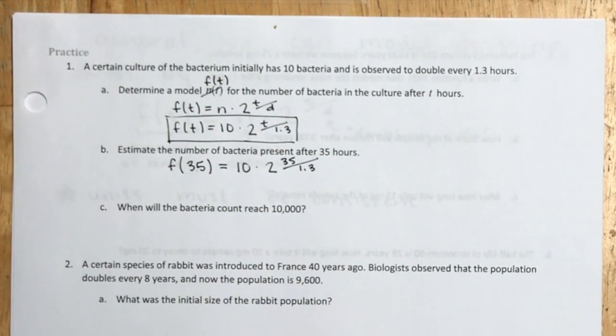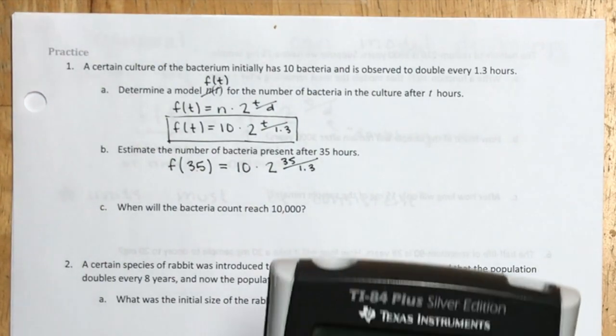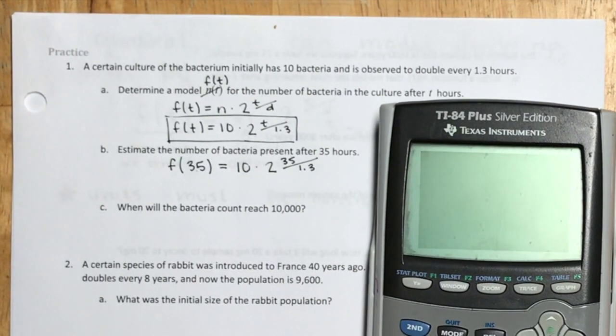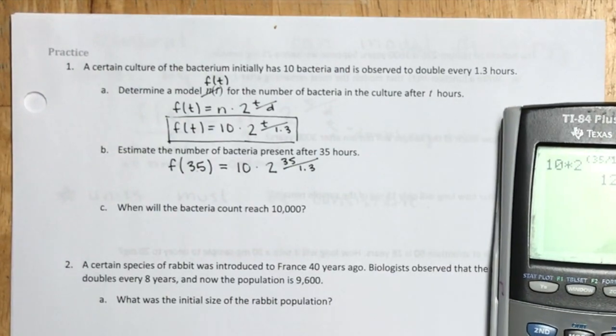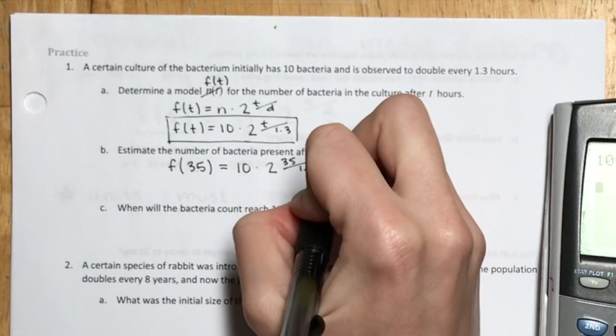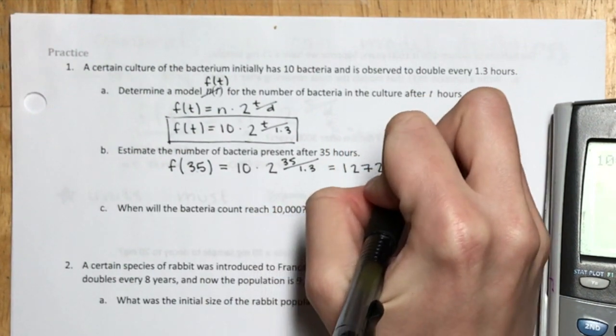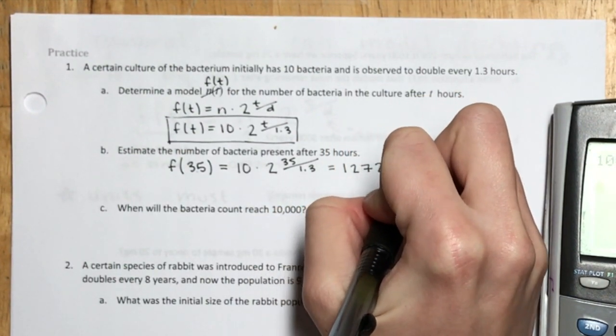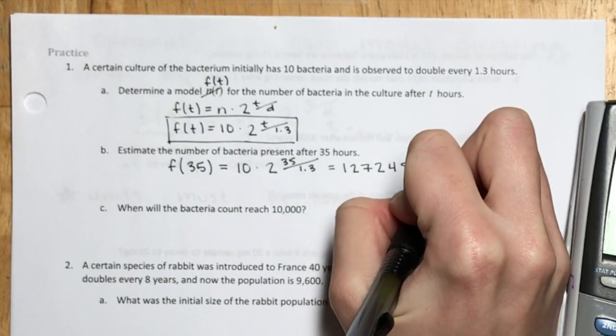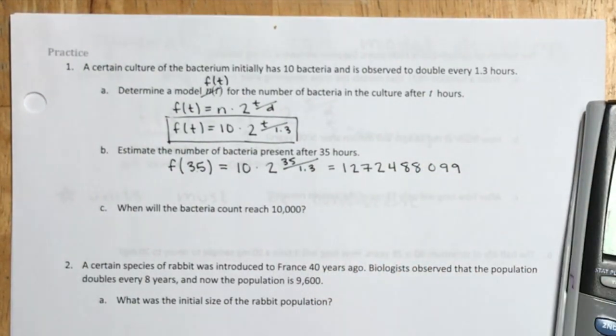With that, we can just throw it into our calculator. So 10 times 2 to the 35 divided by 1.3. We want to make sure we use parentheses in that exponent. And we get a ridiculously large number. So many bacteria.